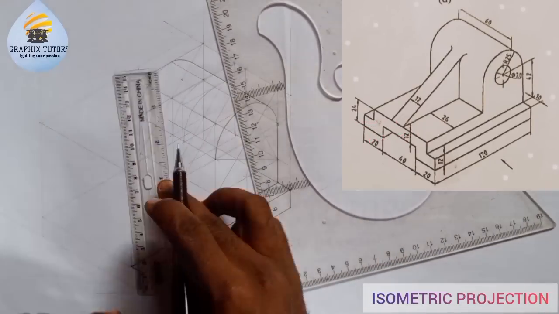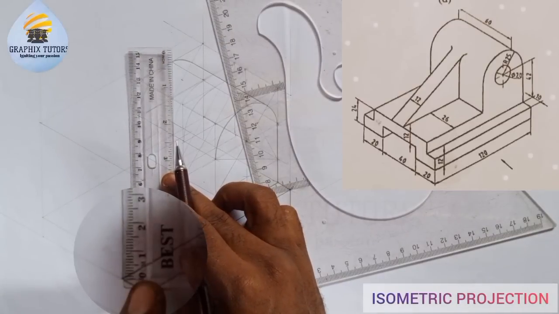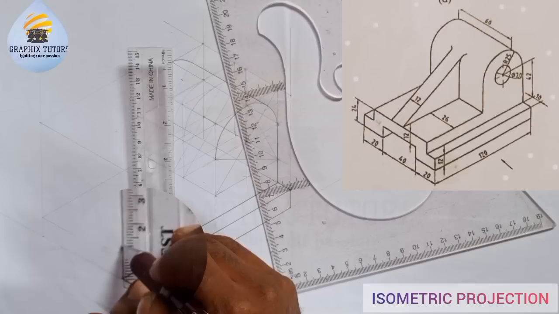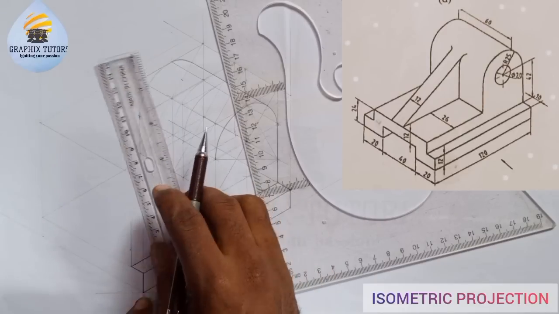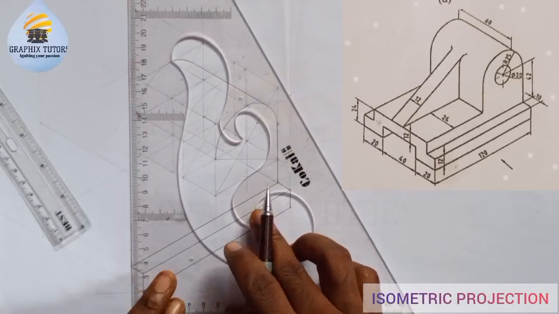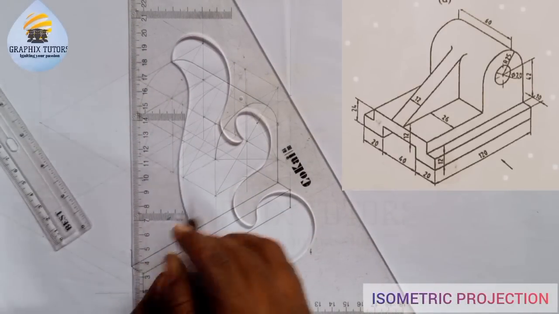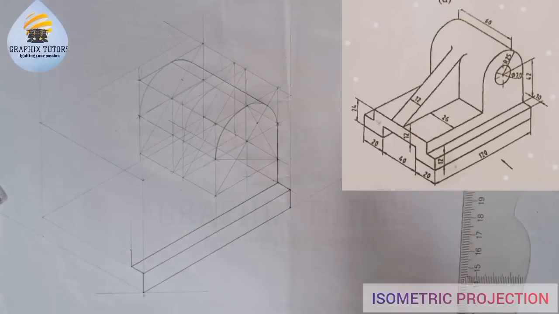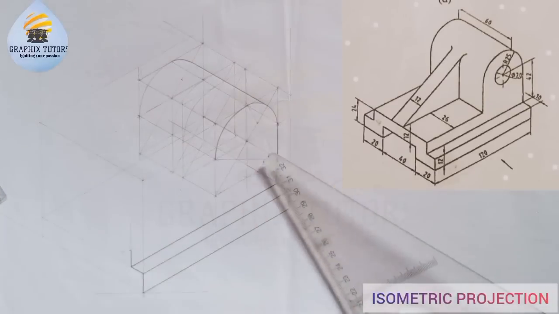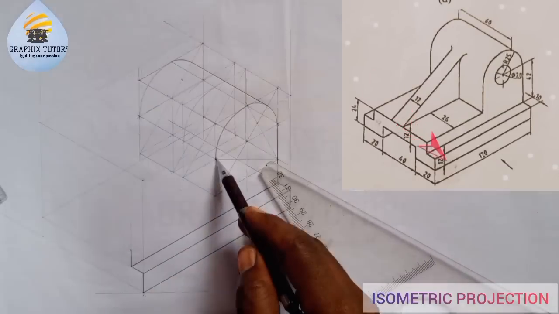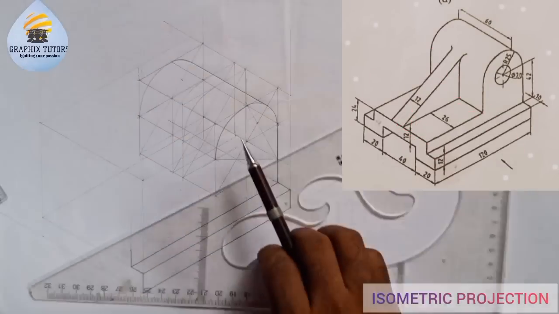So I'll measure 12 upward from 0 to 10, 11, 12. Right? And I'll thicken it. So when I've done that, you discover that from this top here straight to this line here, they are meeting. So that's what I'll just do.